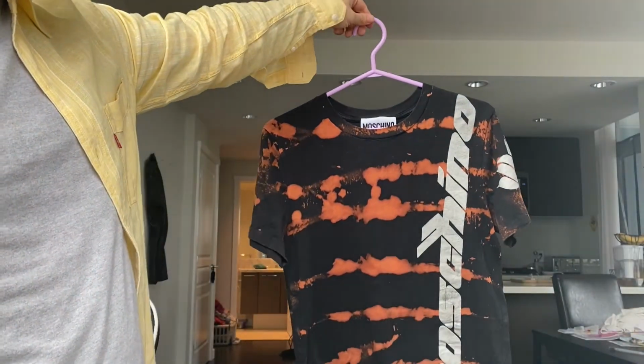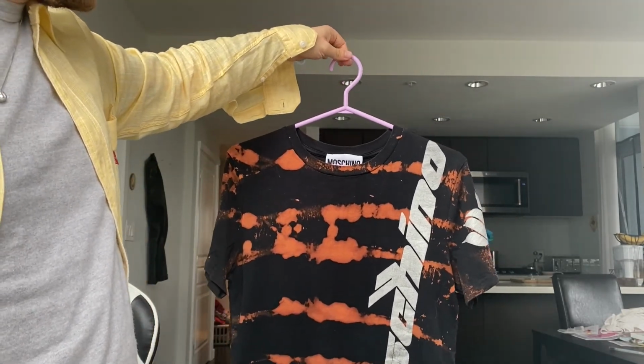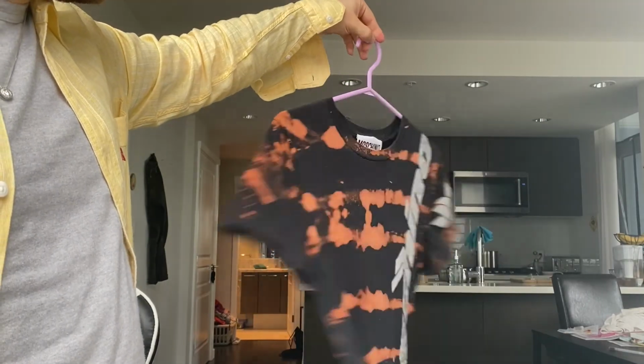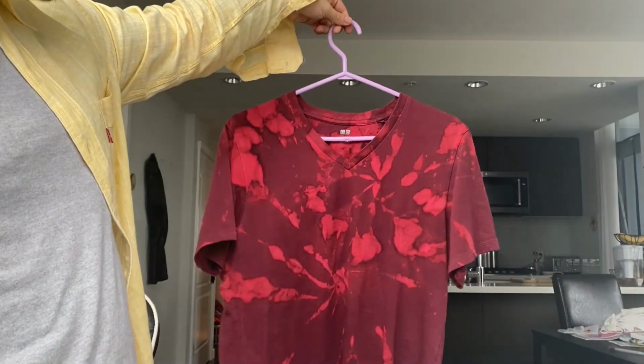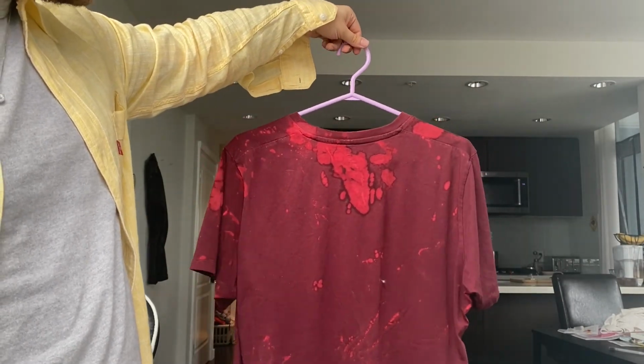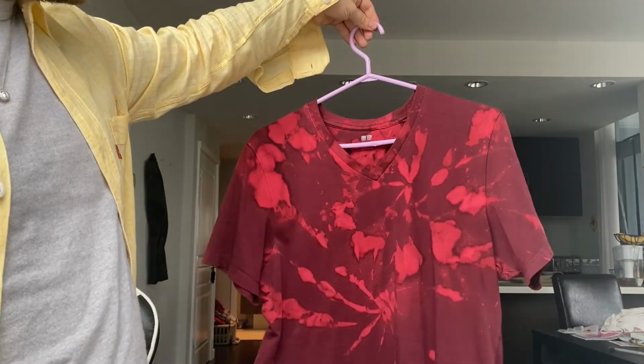The Moschino one straight up looks awesome. I'm not even gonna lie about this. This one is probably my favorite of all of them. I think it's so cool. And this is the back. So we got a few spots, but nothing too crazy. And then this one also looks really fun. It looks really different. The back looks really interesting. I'm not sure what happened on the collar, but I love it. And here's the front again.